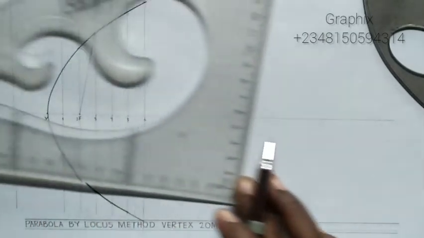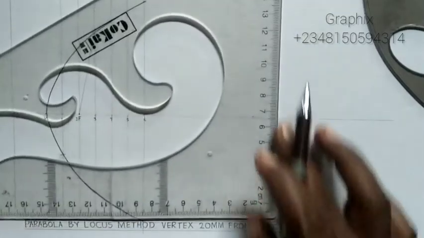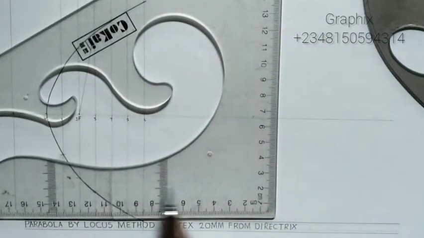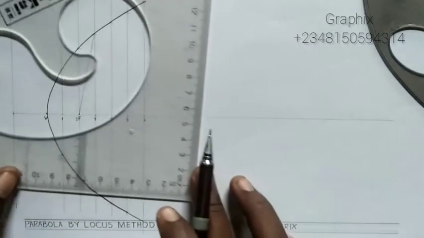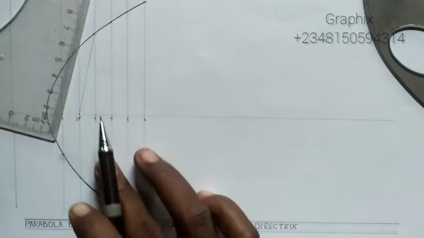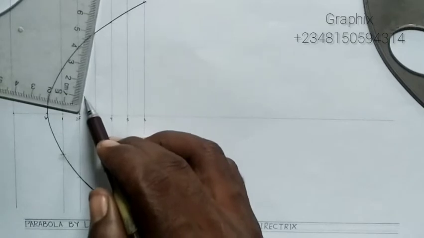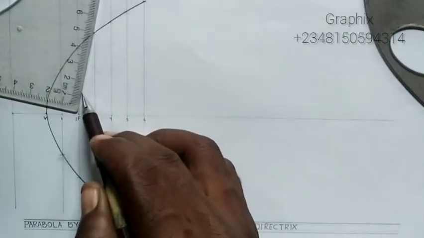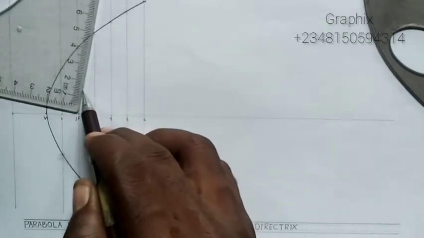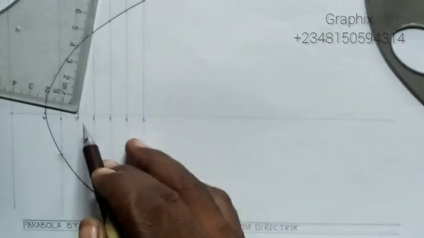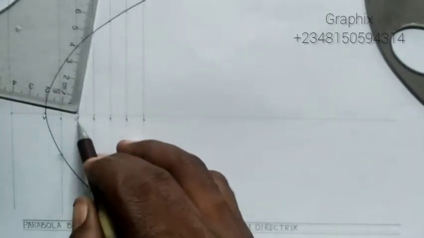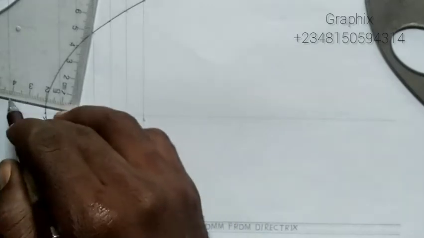This is what we call a set square here. So this side here to this side here is called 45 degree. So I'll just place the edge of it to this point here to ensure that it rhymes. Can you see that? So it is rhyming with the edge. Then from this point, I will just draw my line.